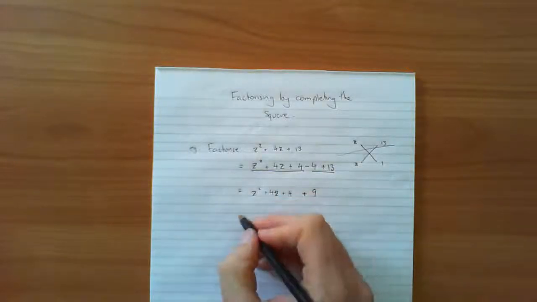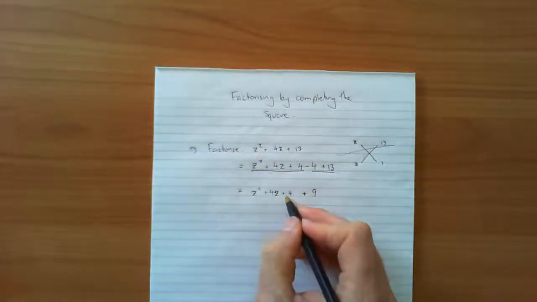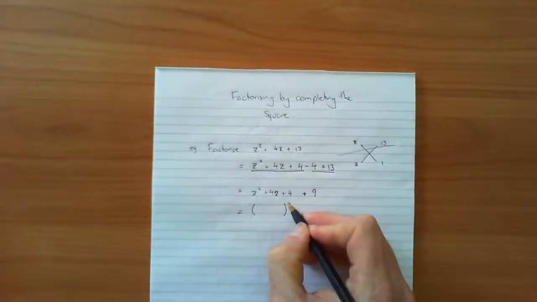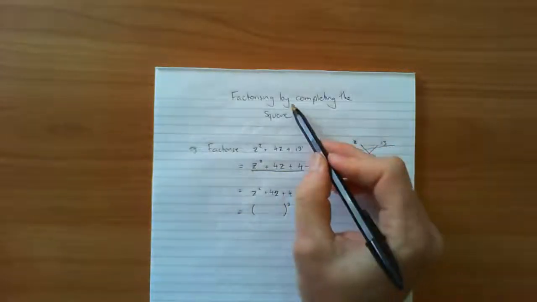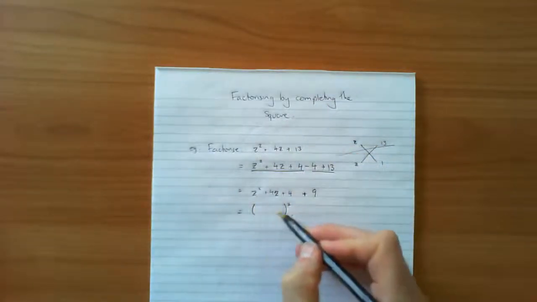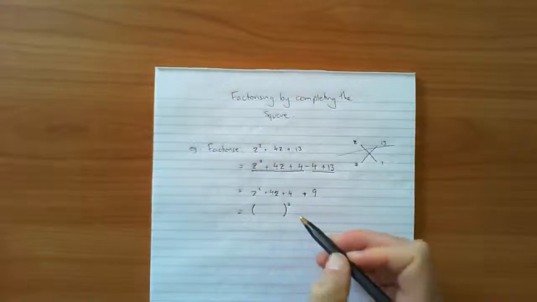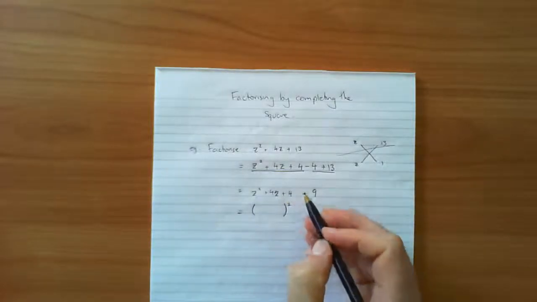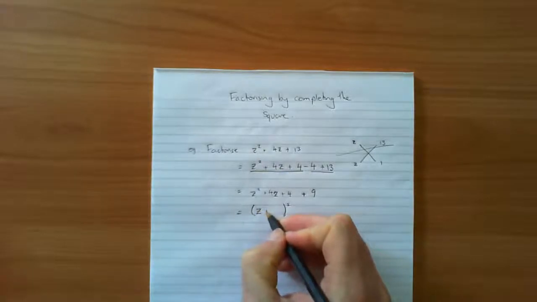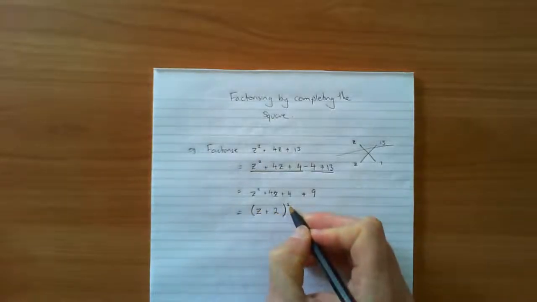Now this bit, z squared plus 4z plus 4, is actually what we call a perfect square. That's what completing the square is all about. It's making a perfect square out of it. This z squared plus 4z plus 4 we know is z plus 2 all squared.